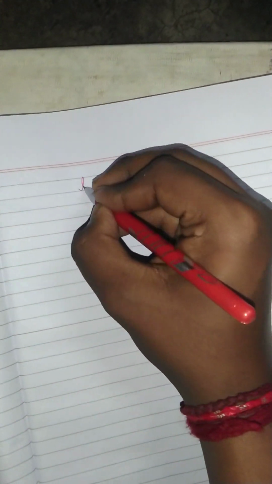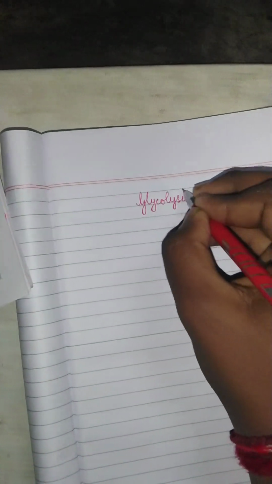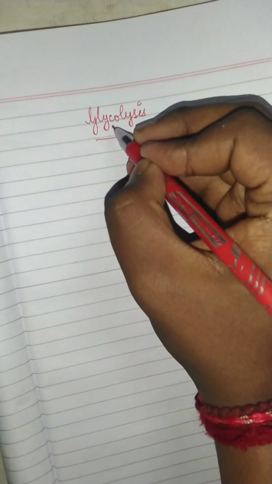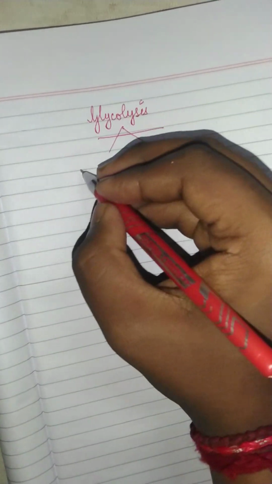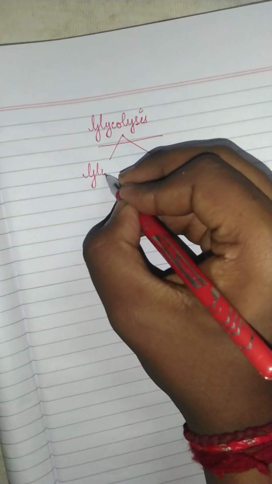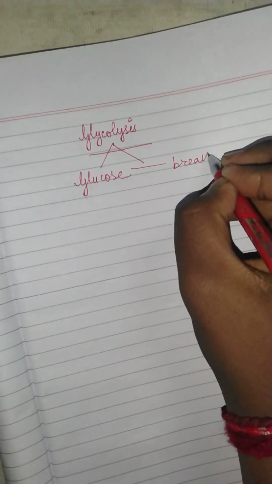We are starting with a new portion named glycolysis. Now, what is glycolysis? We can easily break the name or the definition of glycolysis, which means glucose breakdown, or to break down glucose is known as glycolysis.